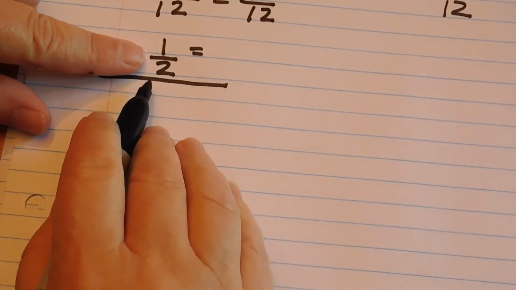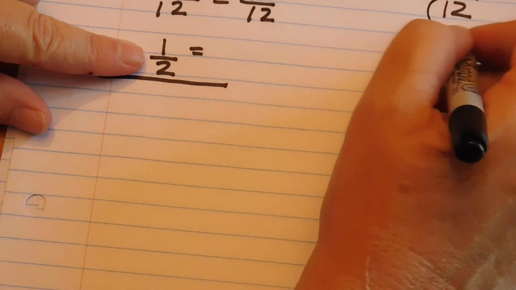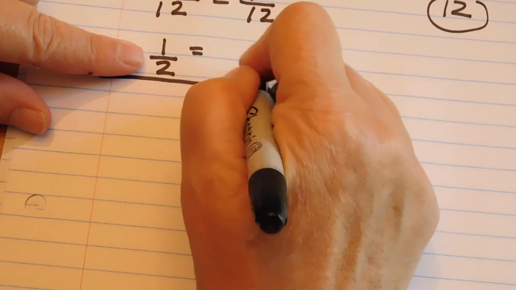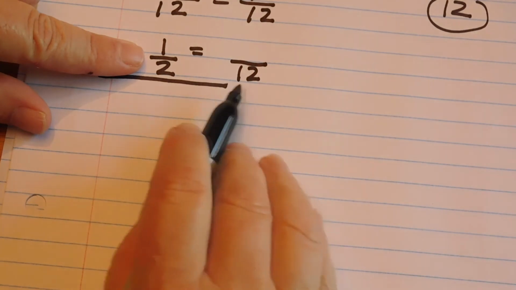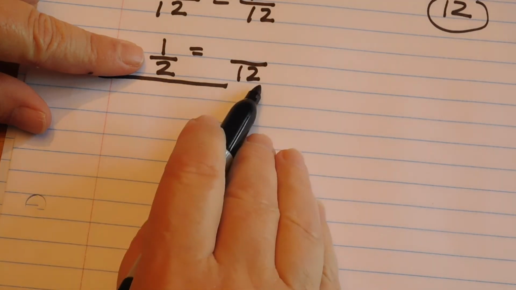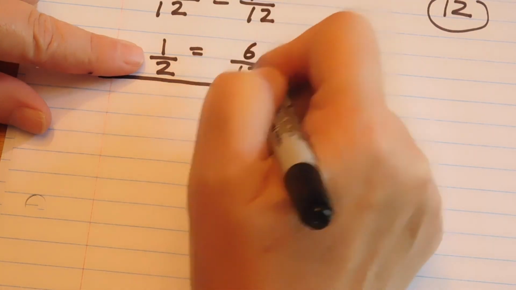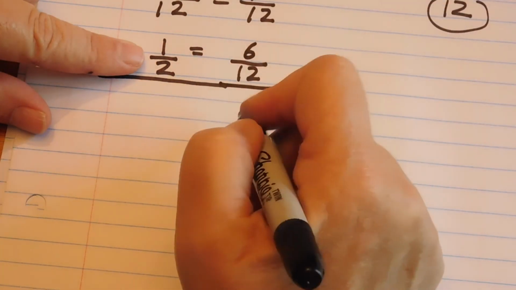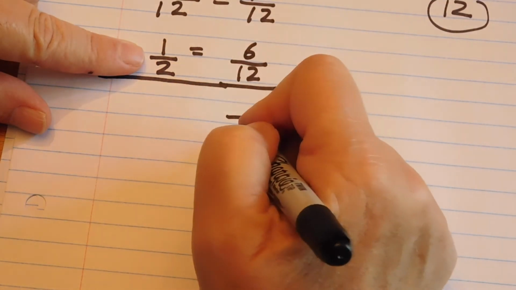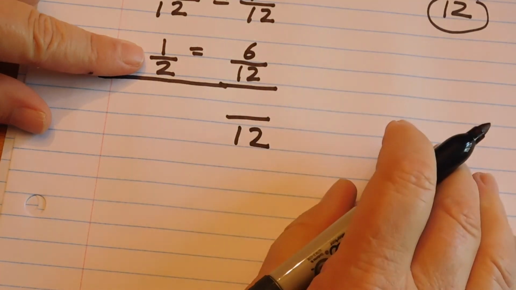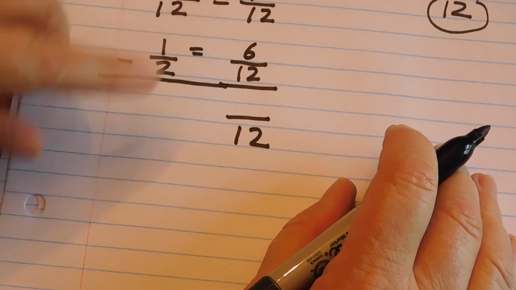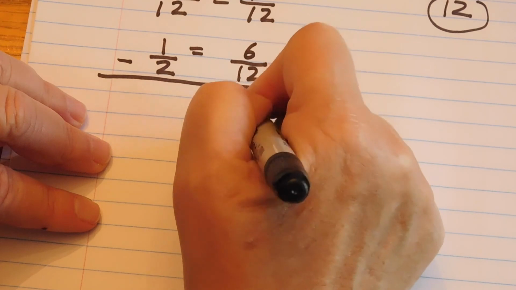And we've got to change the 1/2 to a common denominator of 12. So I'll go ahead and write that down too. I always like to write them down first. So 2 times 6 is 12. 1 times 6 is 6. So since we have a common denominator, we know that's going to be our denominator of our answer. 10 minus 6 is 4.